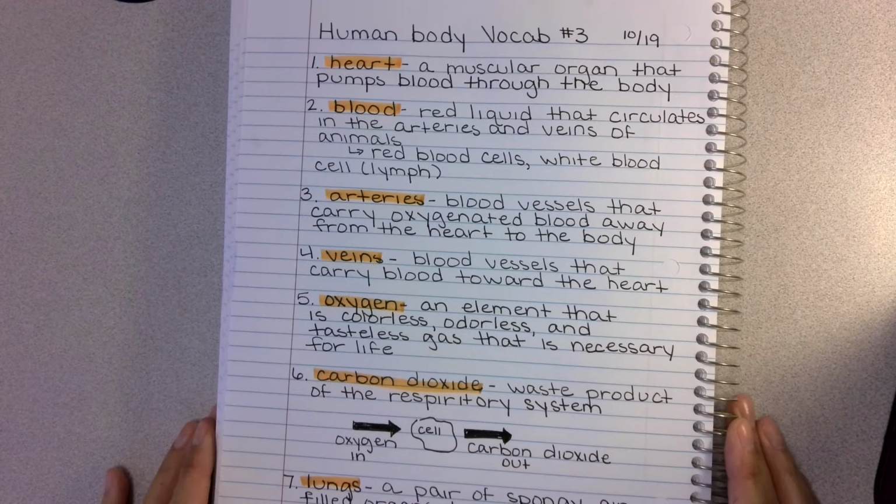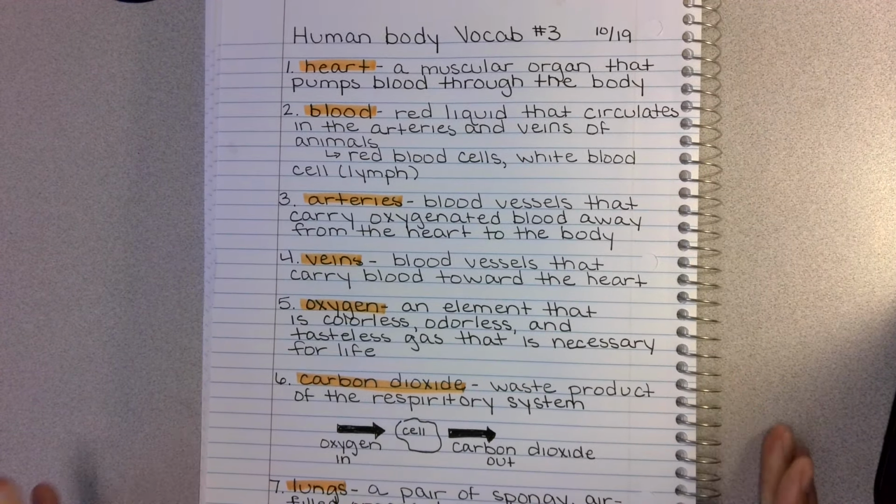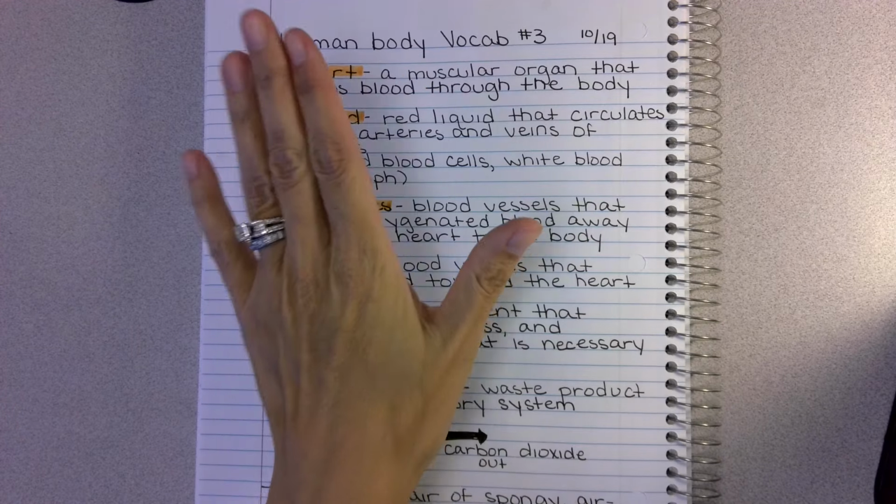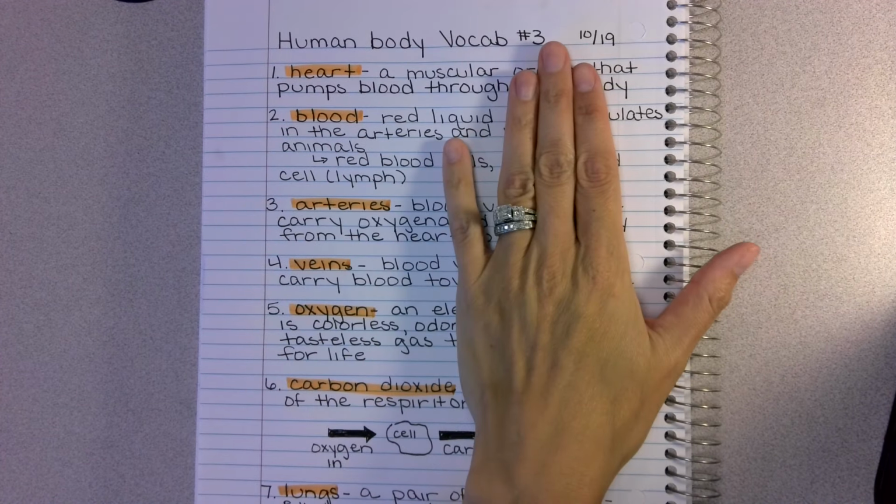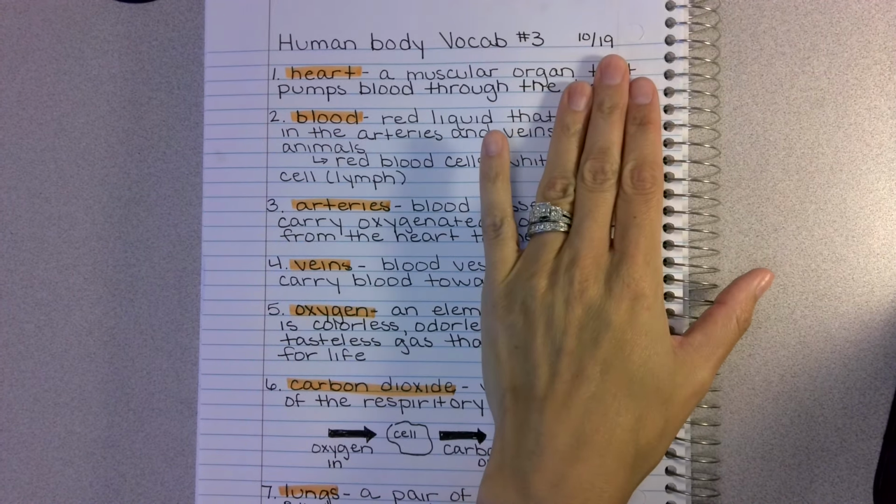Hello, everyone. So we are doing our vocabulary for our next two body units. So title your page Human Body Vocabulary number 3. Today's October 19th.